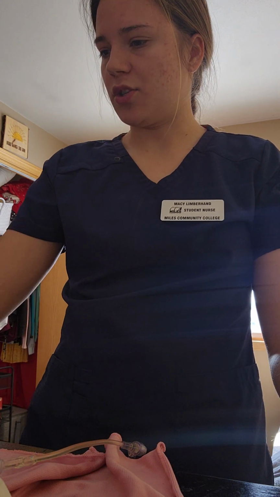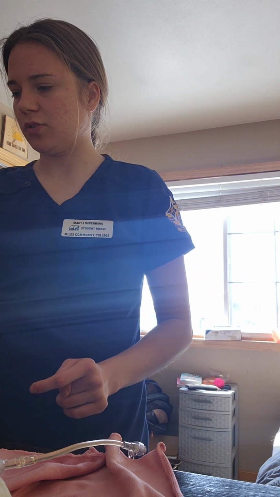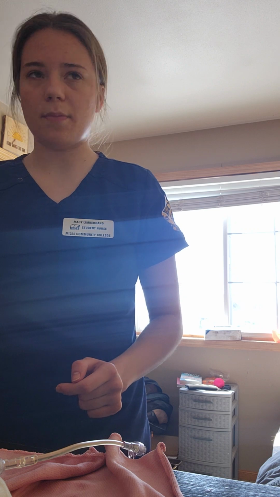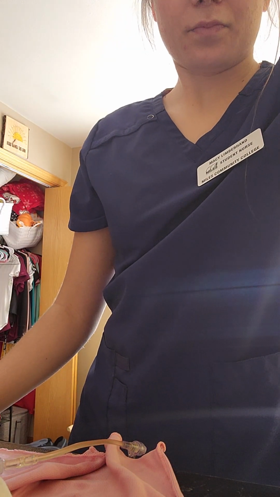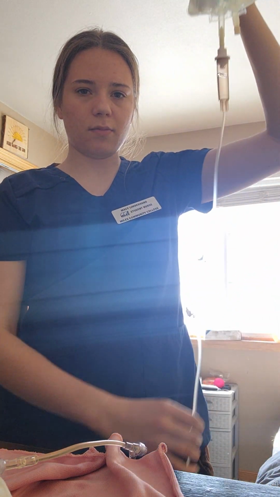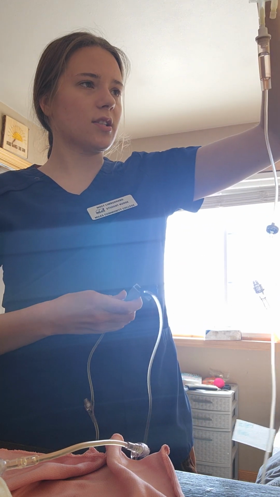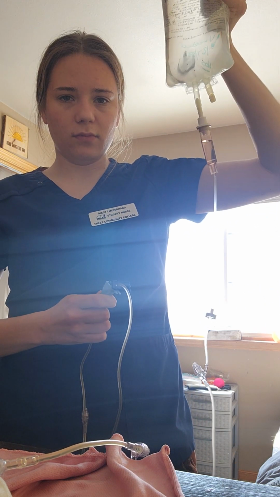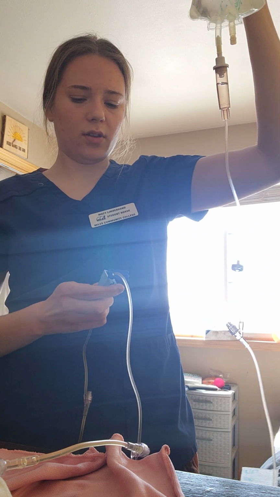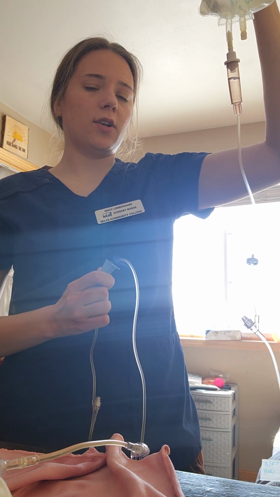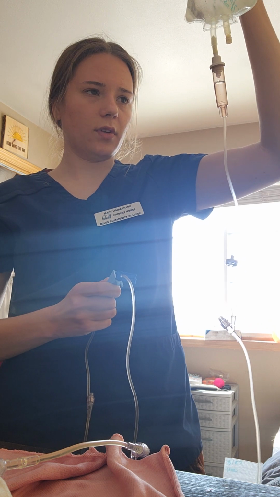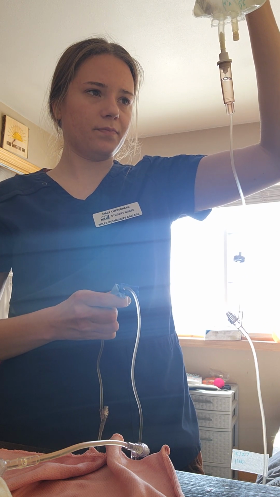And then I need to reset my primary IV to 28 drops per minute. So I'm going to take my primary IV bag, and I'm going to set it the same way that I did with the antibiotics. So I'm going to set a timer and just count the drops.